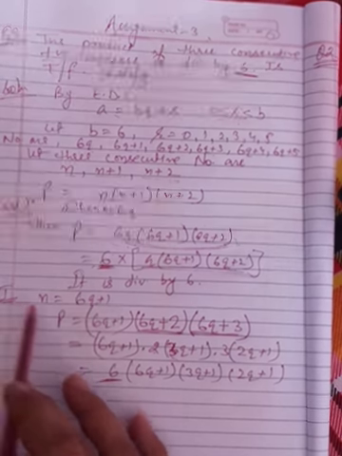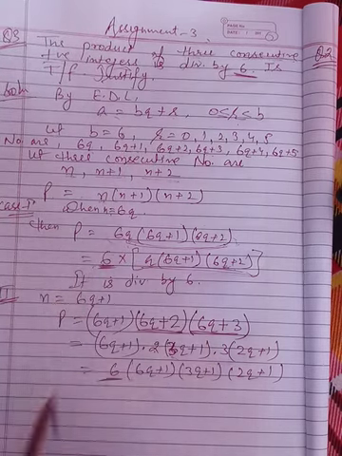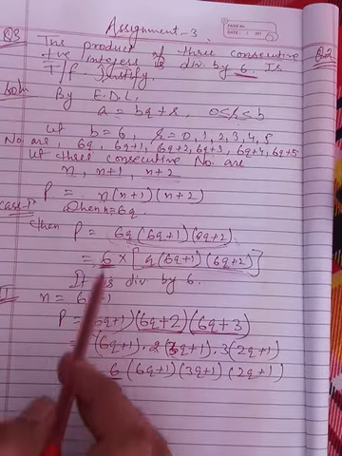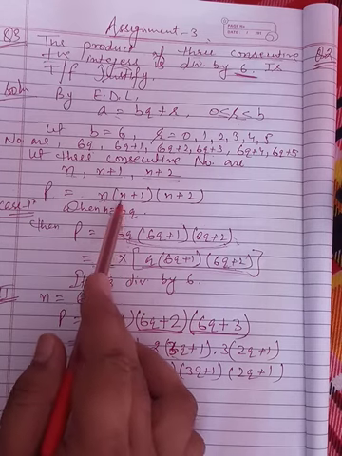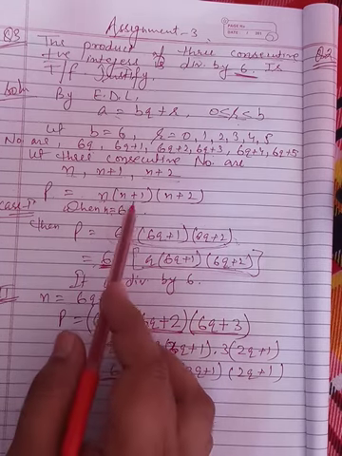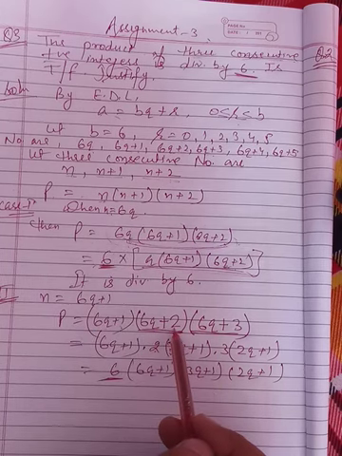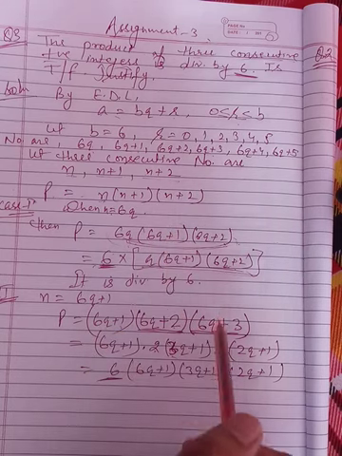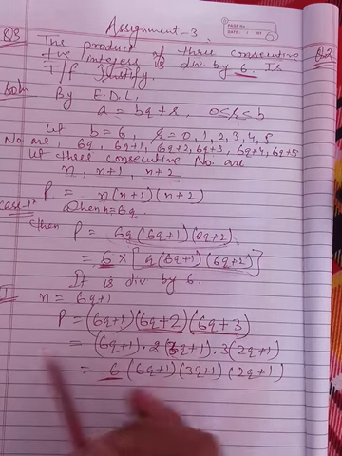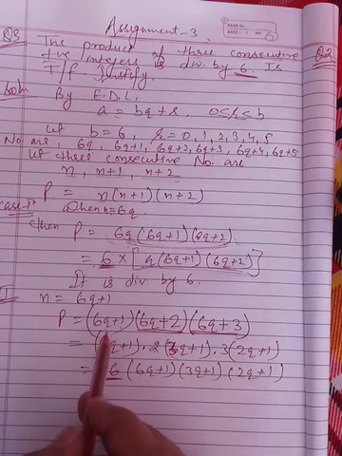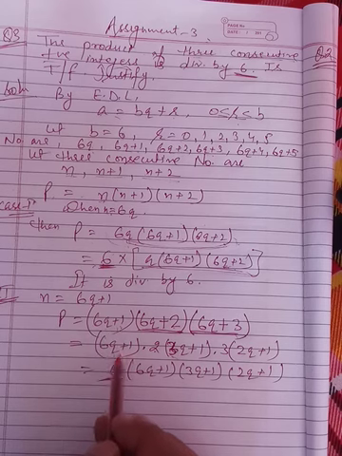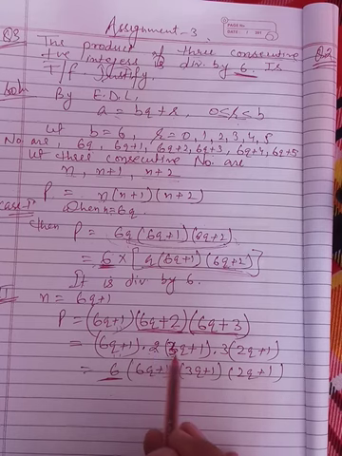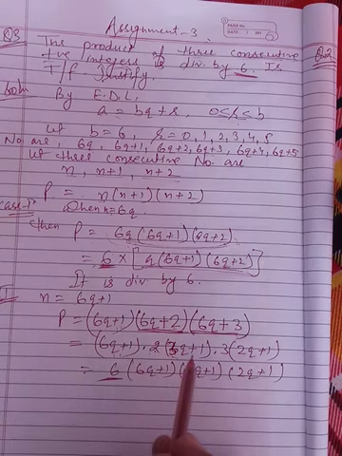In the second case, when you take n as 6q plus 1, your product will be 6q plus 1, then 6q plus 1 plus 1, which gives 6q plus 2, and 6q plus 1 plus 2, which gives 6q plus 3. From 6q plus 2 you can take 2 common, which gives 2 times 3q plus 1.